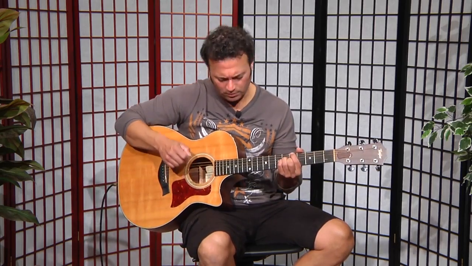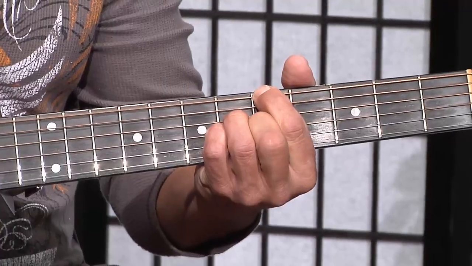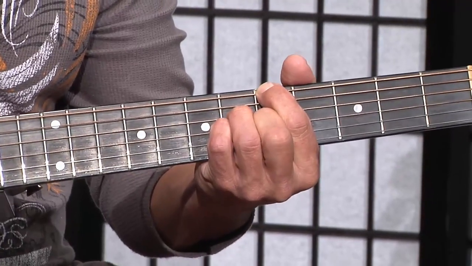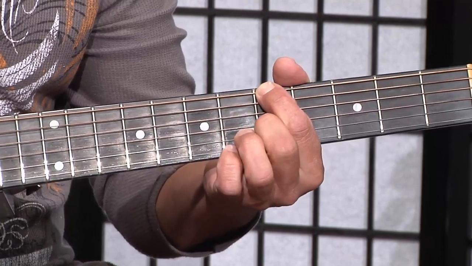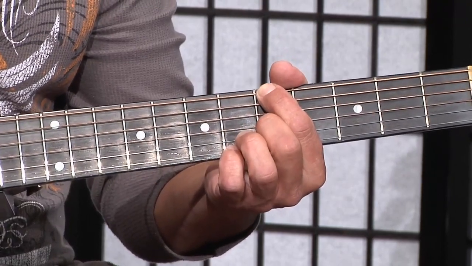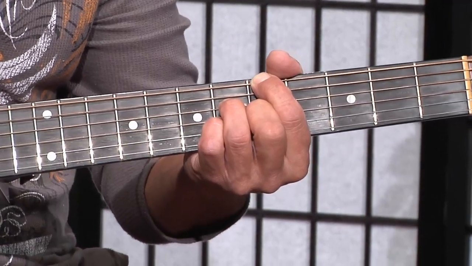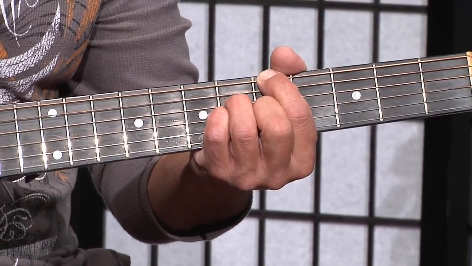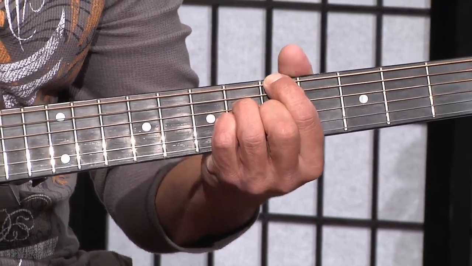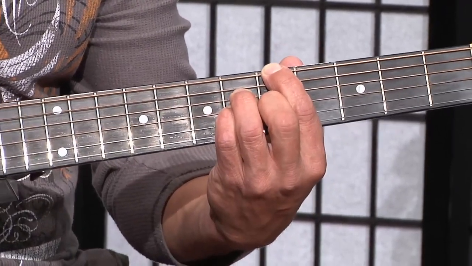Now this chord's a little complicated. You're going to put your first finger on the 6th string 5th fret, and then you're going to put your second finger onto your 2nd string 5th fret. Your third finger is going to be placed onto your 4th string 6th fret, and your 4th finger is going to be placed onto the 6th fret 3rd string.